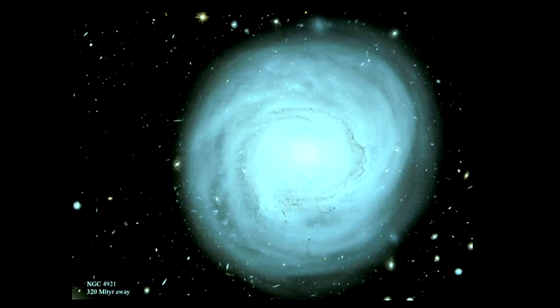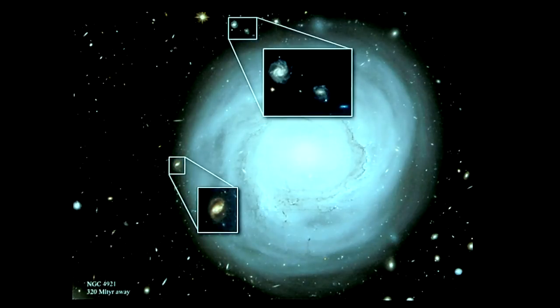Now look carefully here, and you see all of this stuff like that, right? Those are galaxies like this, they're just behind it. So the universe is just filled with galaxies like this. And if you look deeply enough, you'll see them kind of everywhere.